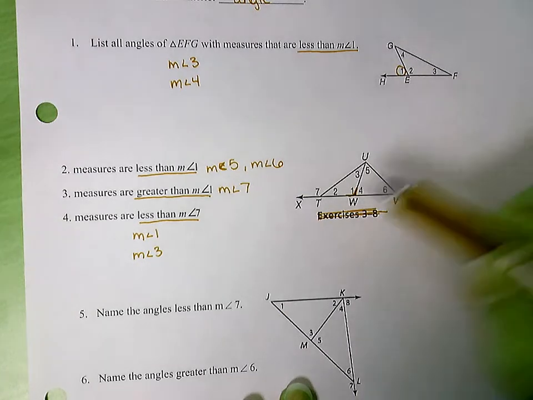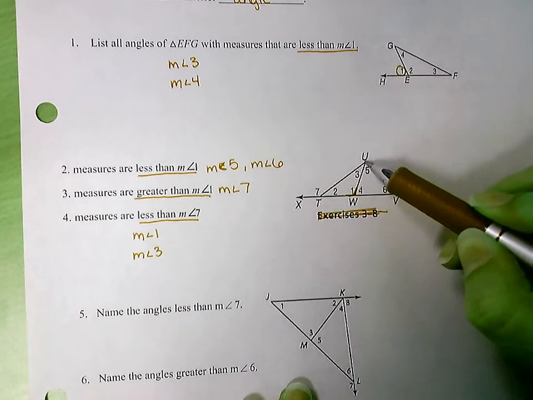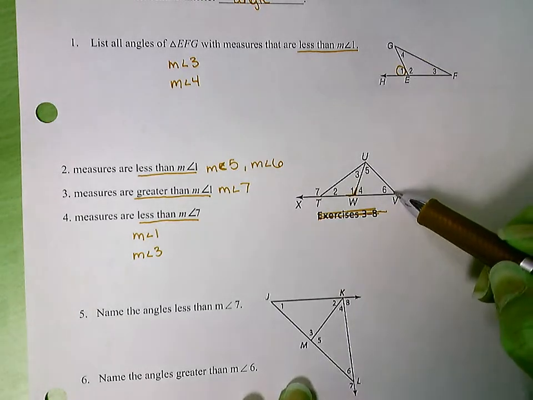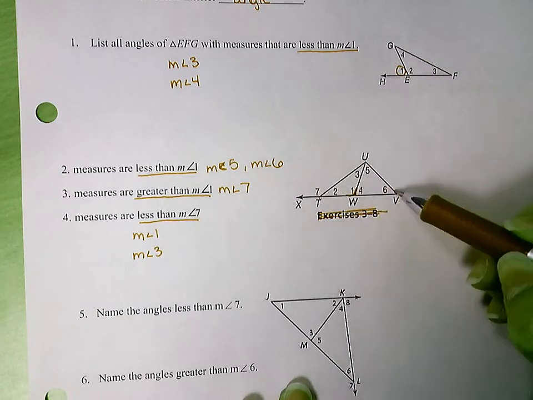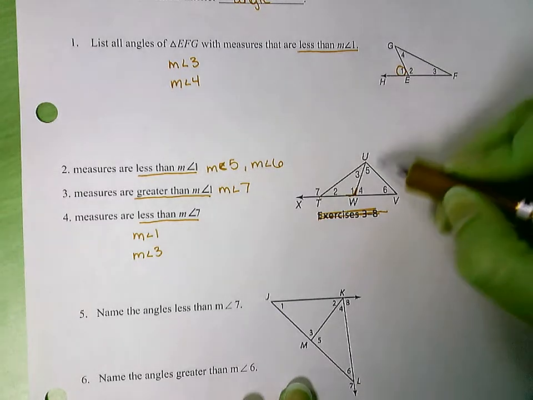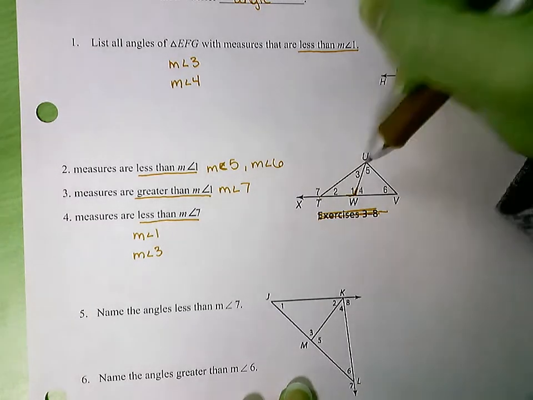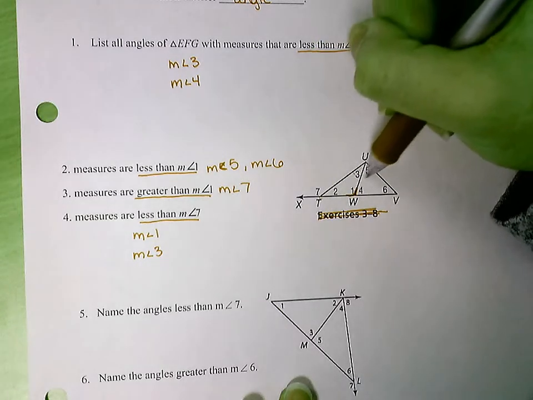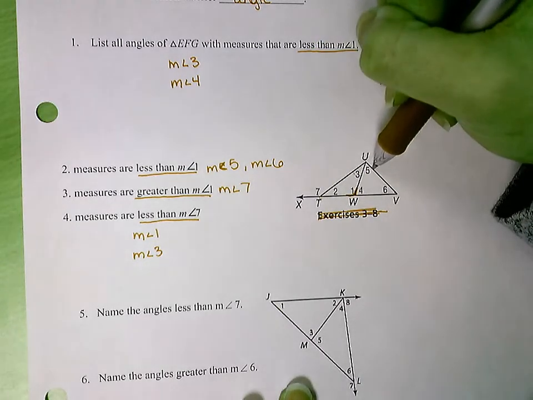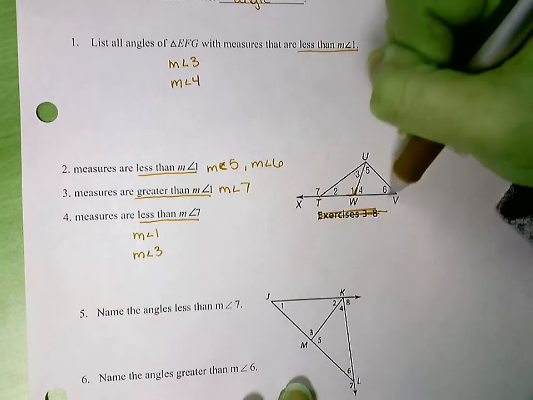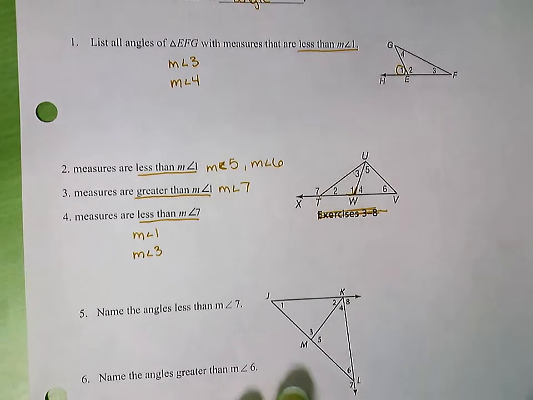Now I can also look at triangle TUV. What are my remote interior angles to that entire triangle there? 5 and 6, right? Because to get 7, I'd have to add up all of angle U, so that means 3 and 5, and angle 6 in order to get 7.